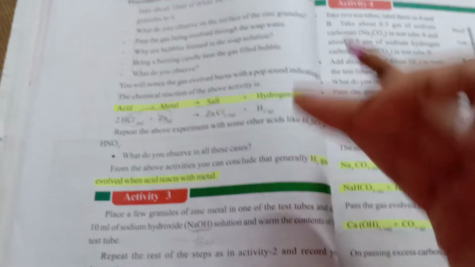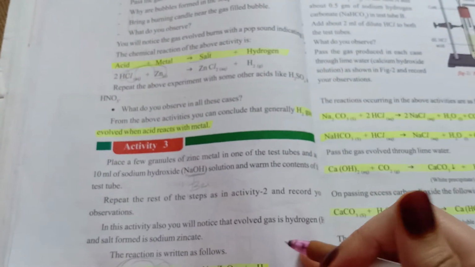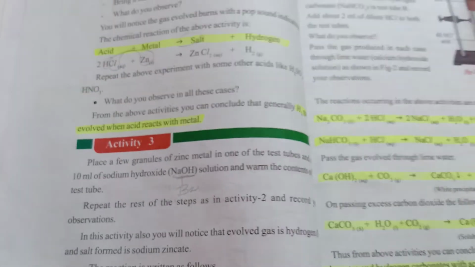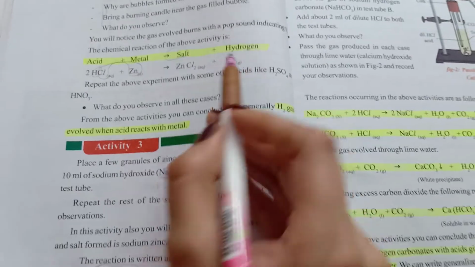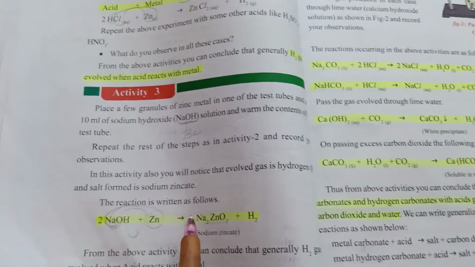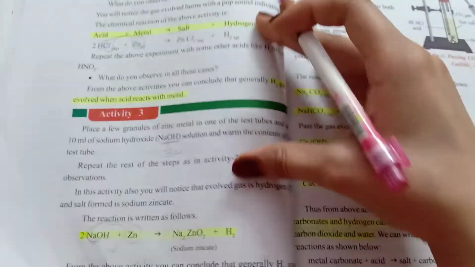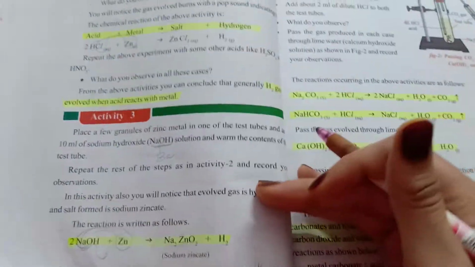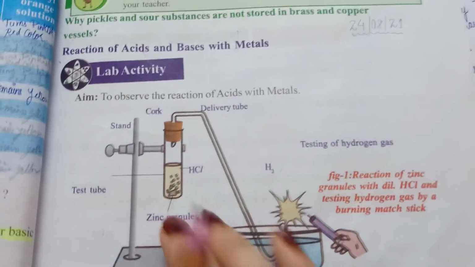So our conclusion from activities 2 and 3 was that when an acid reacts with a metal, it gives a salt and H2 gas is released, and when a base reacts with a metal, it also gives a salt and H2 gas is released. In both cases H2 gas is released, not HCl, right? So by this we have completed the reactions of acids and bases with metals.